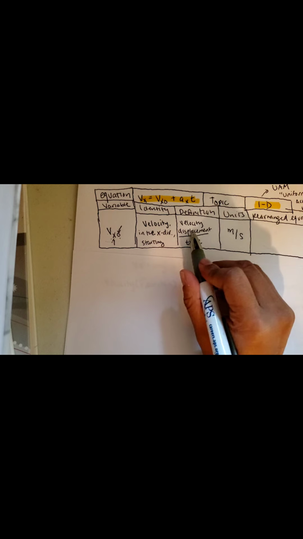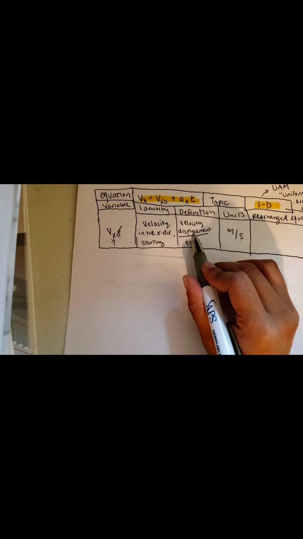So what is the definition of this particular variable? Well, since we know it's velocity, we know that velocity is defined as displacement divided by time. The SI units for velocity are going to be meters per second, because the SI unit for displacement is meters and the SI unit for time is seconds. And since we divided displacement by time, the units are going to be meters over seconds.